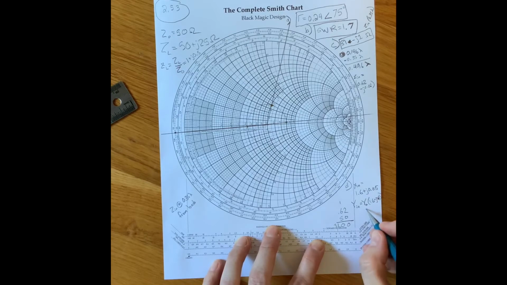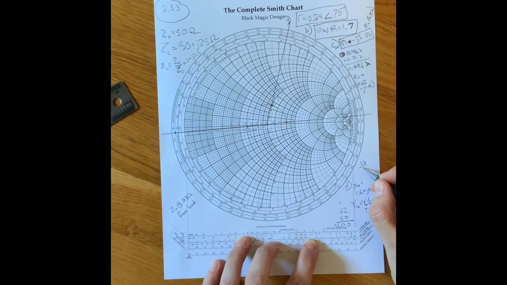And the characteristic admittance is 1 over 50 ohms. 1.6 over 50 is 0.032, and 0.05 divided by 50 gets us 0.01 divided by 10, which is 0.001.